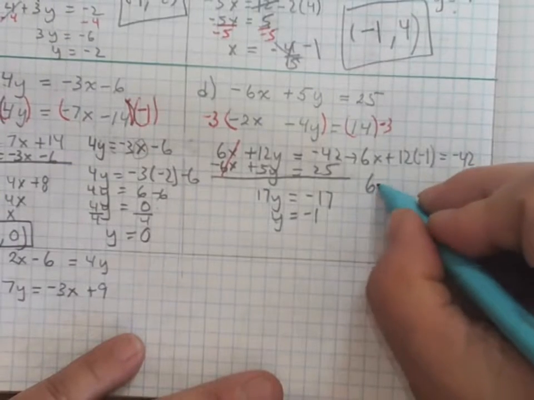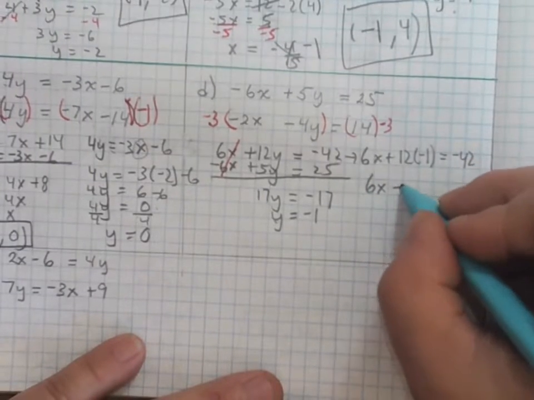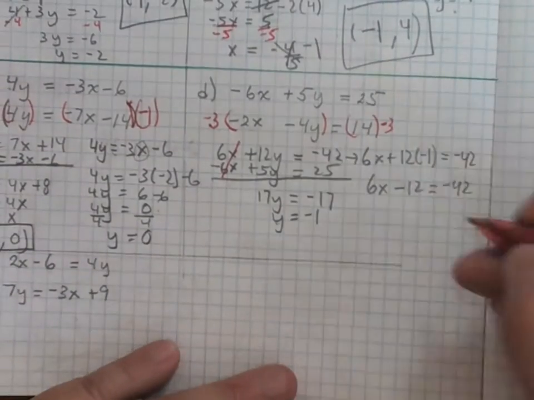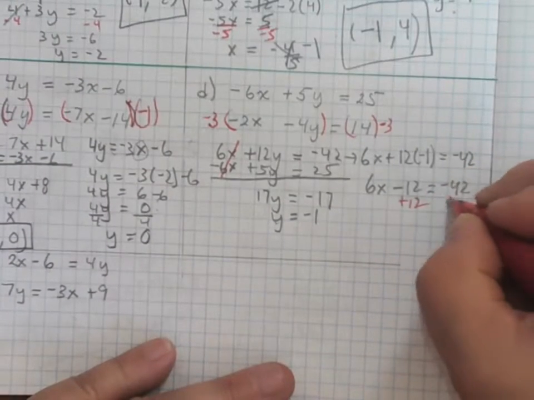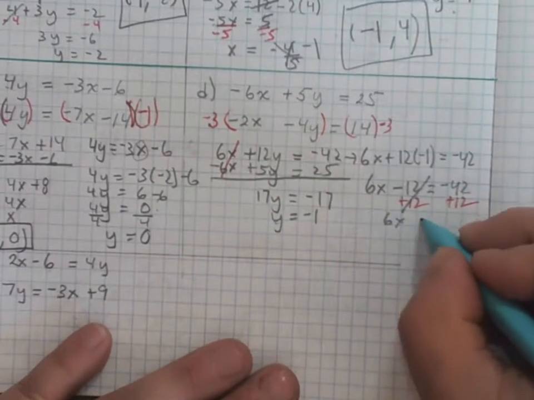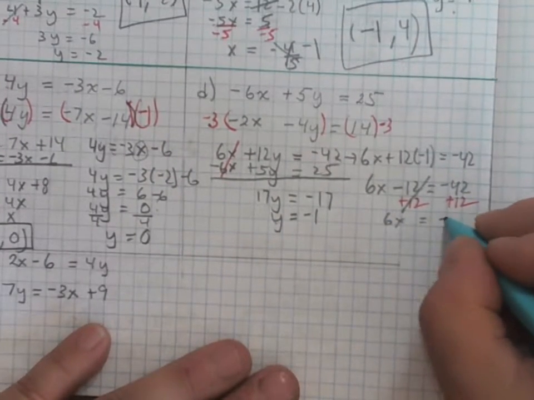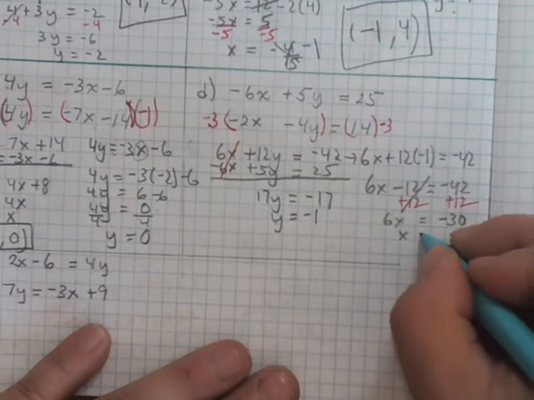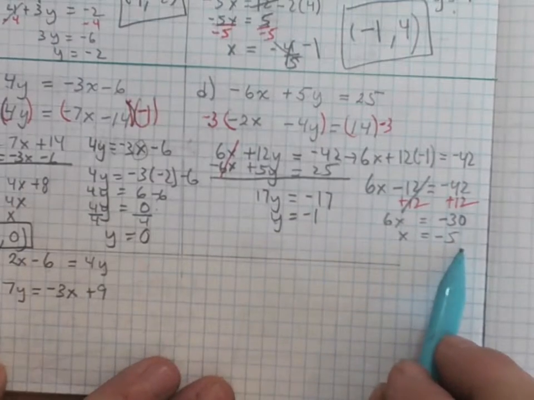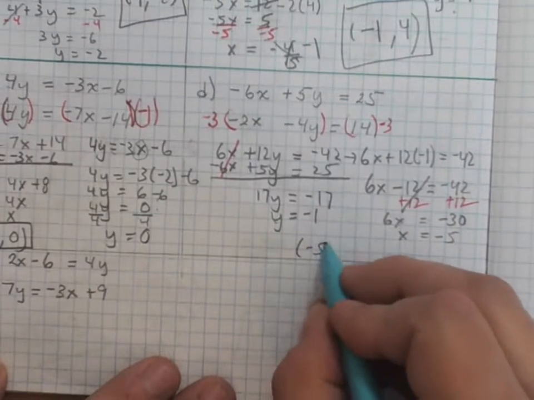So I have 6x, multiply this out, and minus 12 equals -42. And then solve. Put it together now. So my ordered pair is -5, -1.